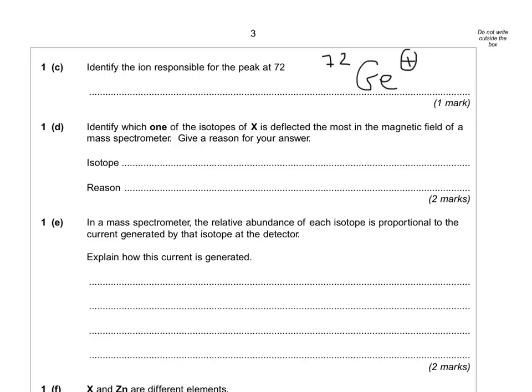Identify one of the isotopes of X that deflected the most in a magnetic field of a mass spectrometer and give a reason. So this is the one with the m/z value of 70, and that's because it's the lightest. So the lightest one is going to be deflected the most.